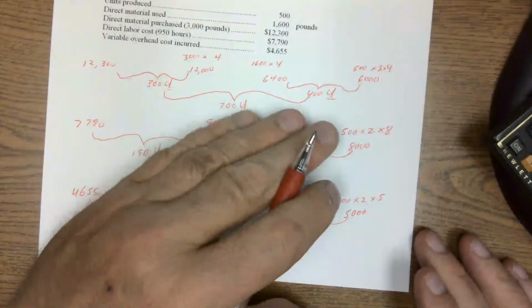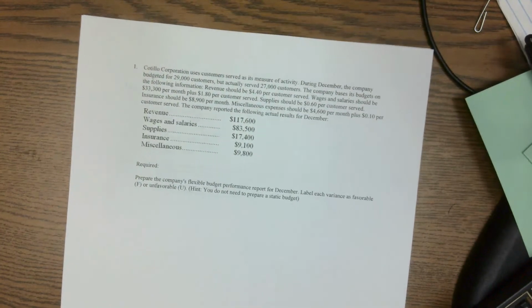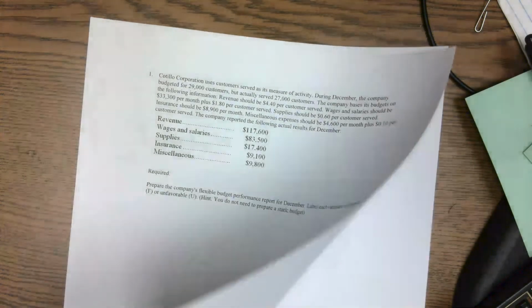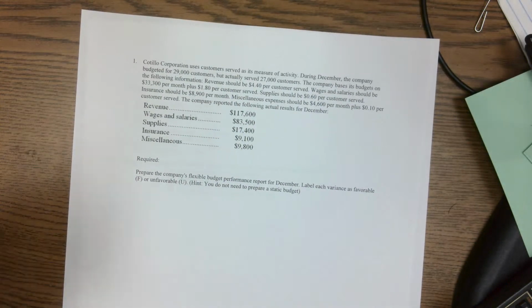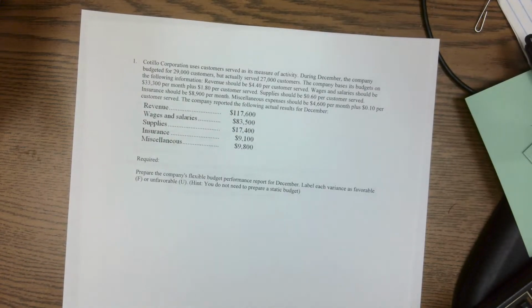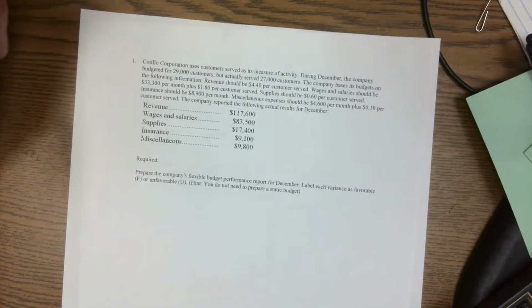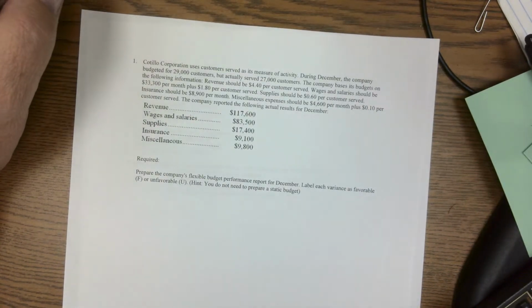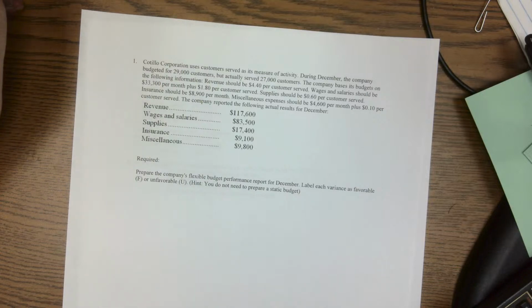All right. Okay, on this one, they are asking you for a flexible budget performance. They use customers served as their measure of activity. During December, the company budgeted for 29,000 customers, but actually served 27,000 customers. The company bases its budgets on the following information.